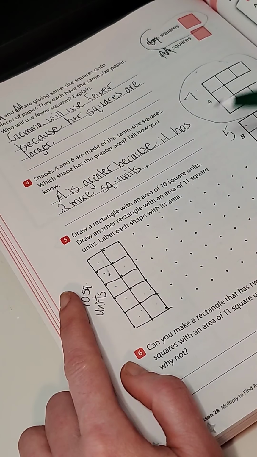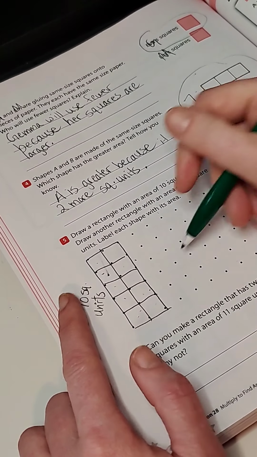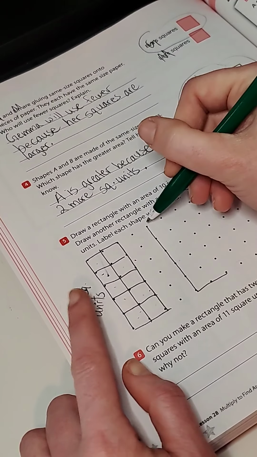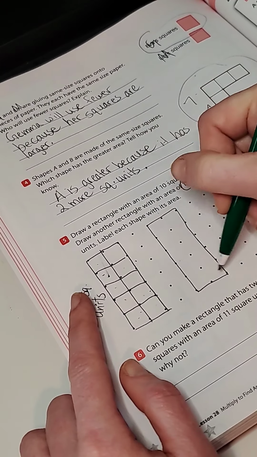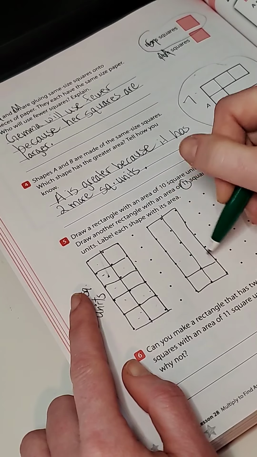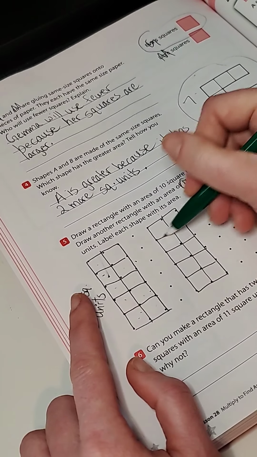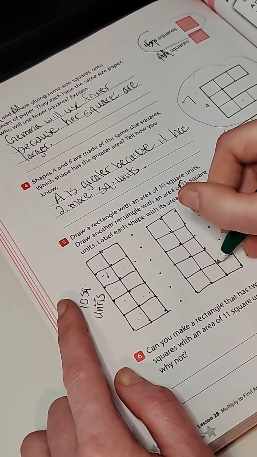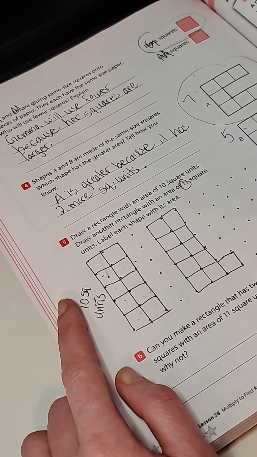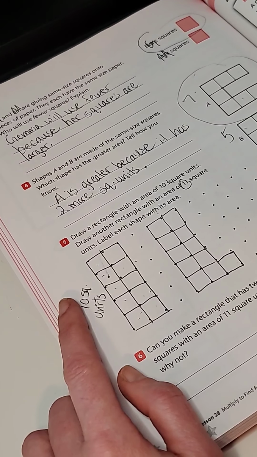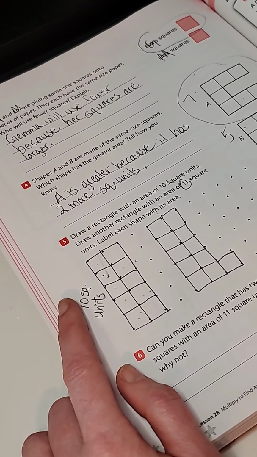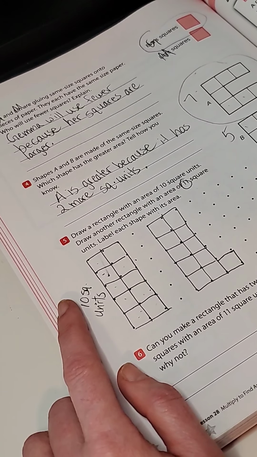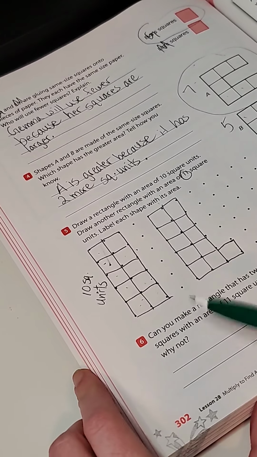Okay, now I need to do one with 11. Well, I'm just going to do the same thing. 5 and 2. With a twist. So how in the world would I get to 11? I've got 10. Add one more. There you go. It's not a perfect square, which area doesn't have to be. We've been working with a lot of perfect squares, but it's not always going to be a perfect square.